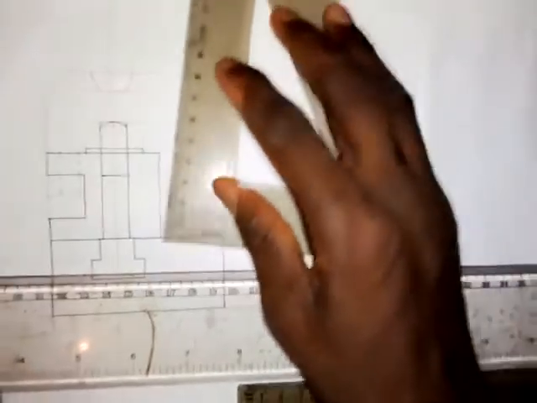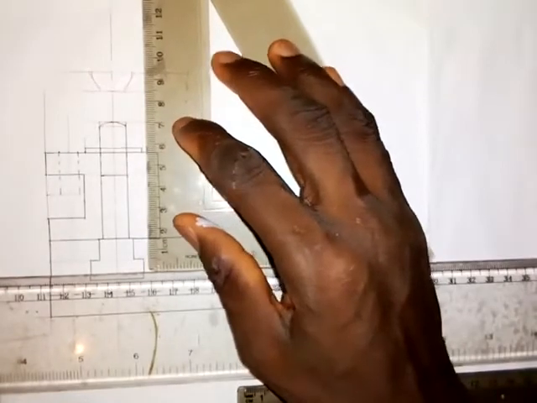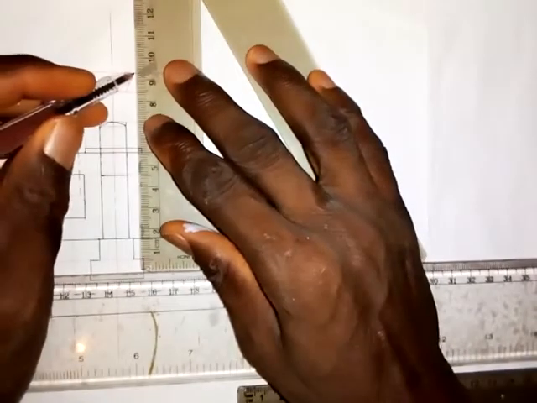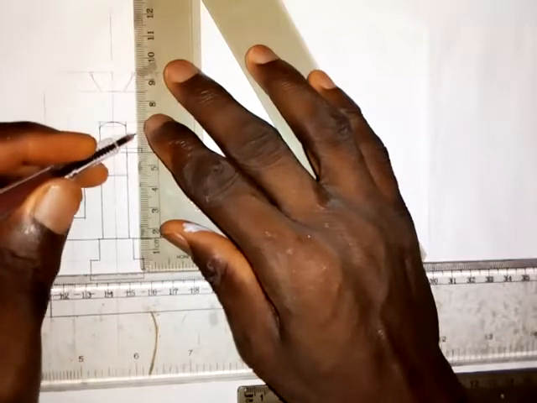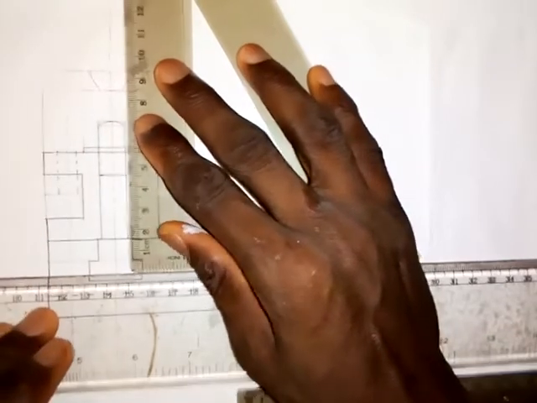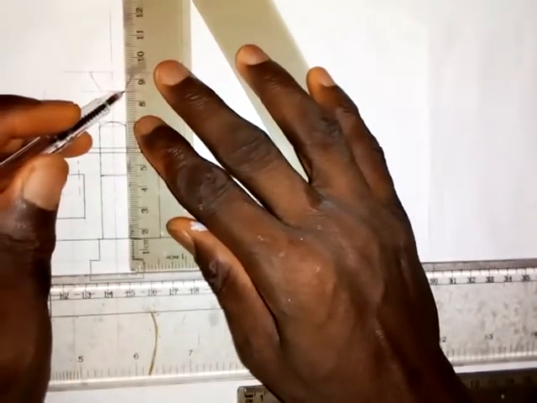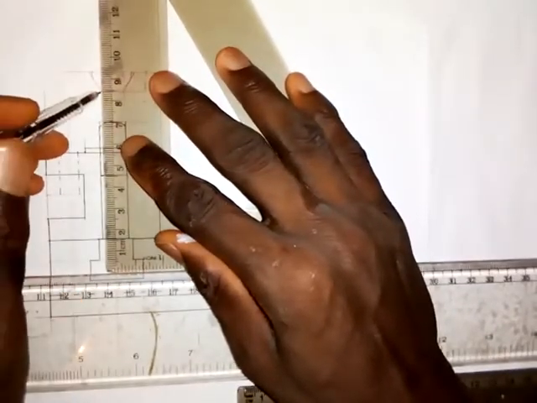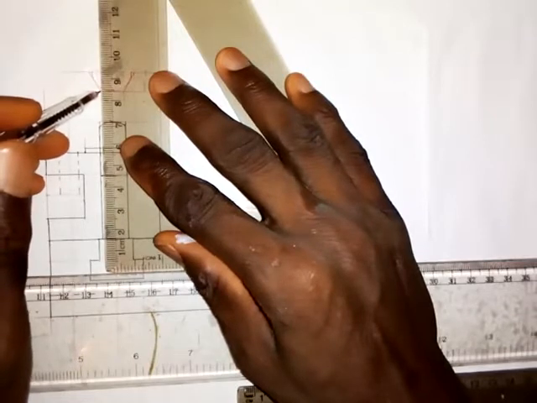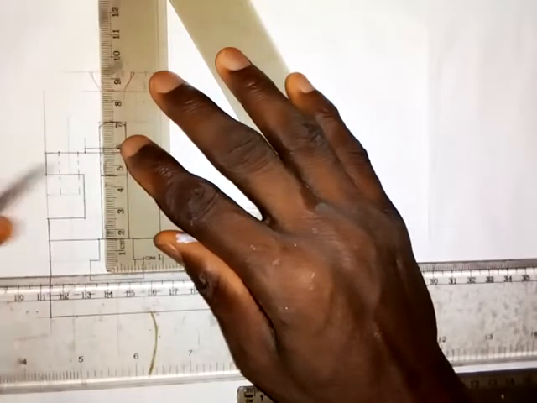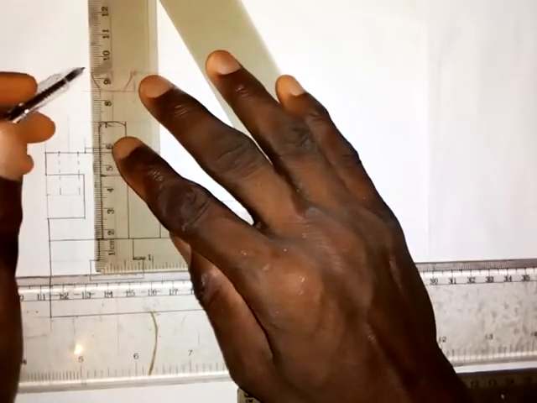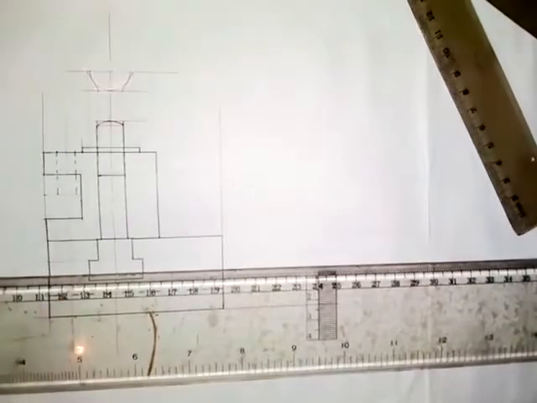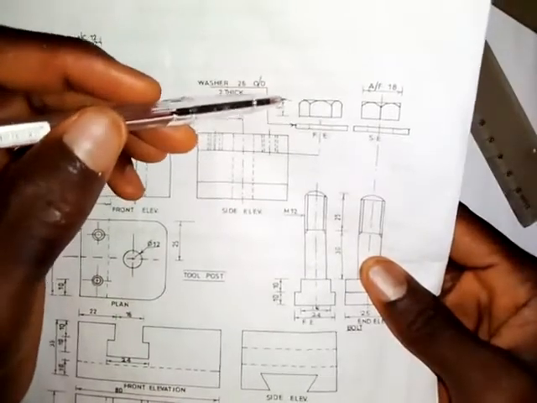The next thing we are going to do is, from this point, set your set square like this and draw a vertical line here. Then from this point, draw a vertical line, and from here also. After you have drawn the vertical lines, the thickness of this nut is 9 millimeters.